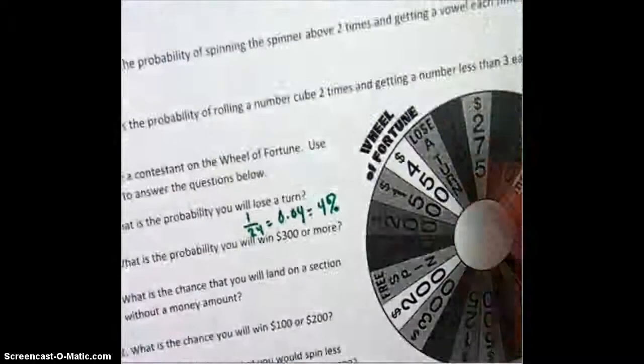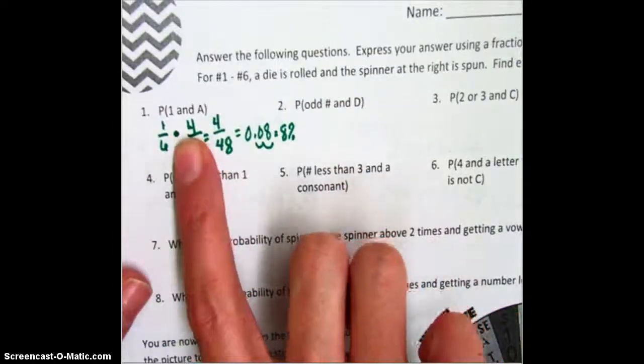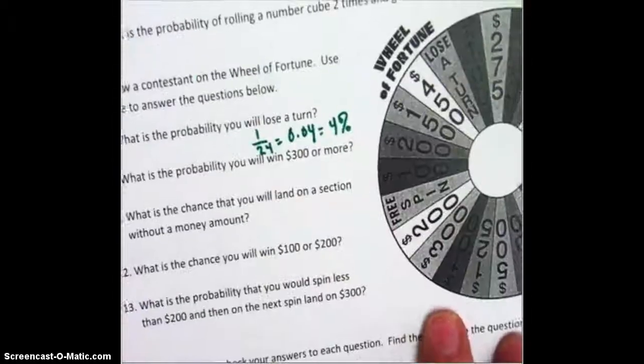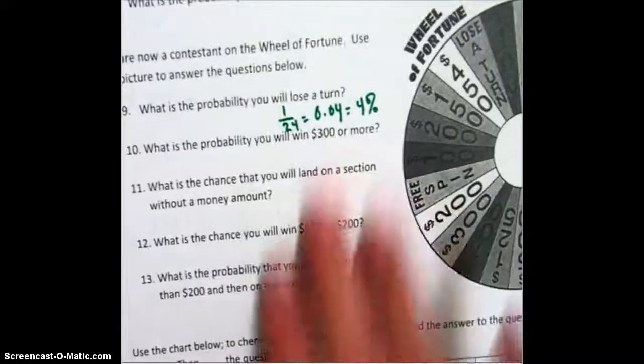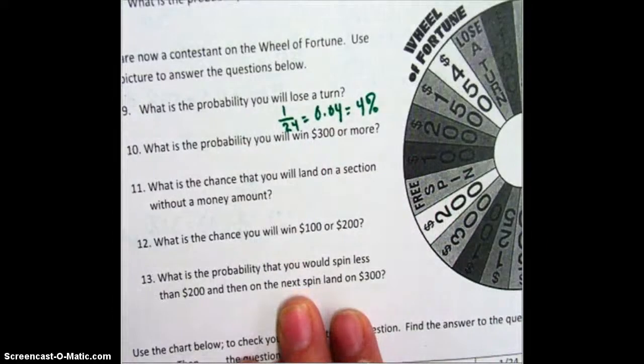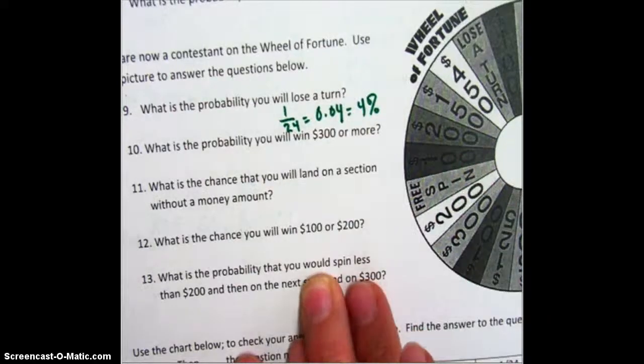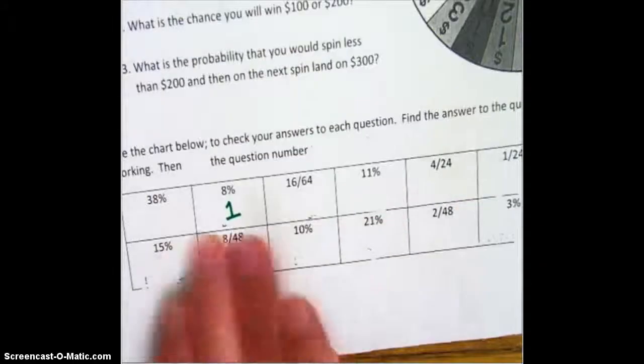So on this top section, every time you see the word "and," make sure you have more than one fraction because you have more than one event going on. This one down here, you have the spinner, and I'm not quite sure, but it looks like most of these are just going to be one fraction because you're only spinning the spinner once. But make sure you match up your answers down here.